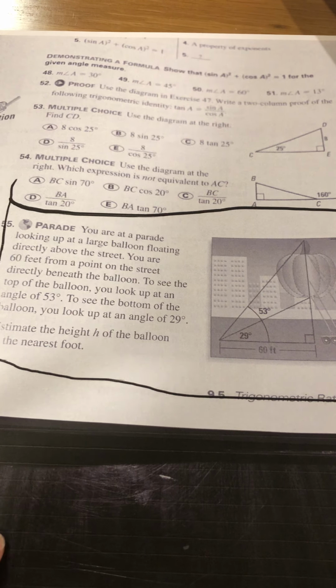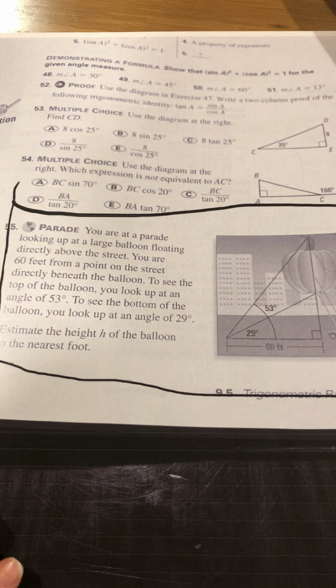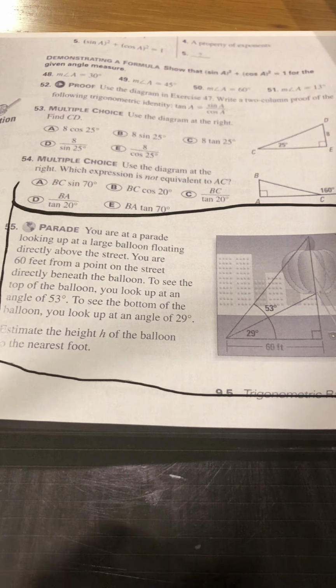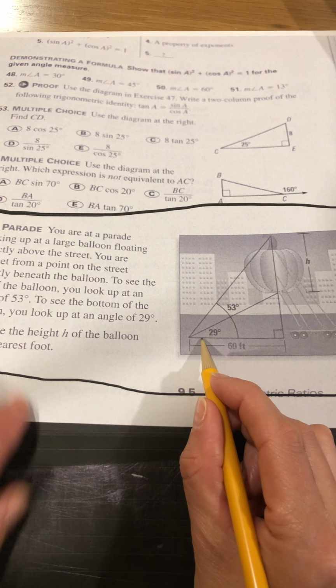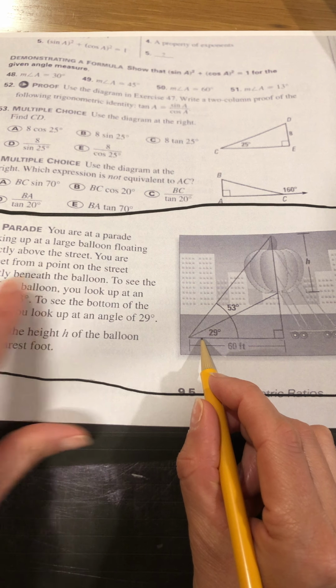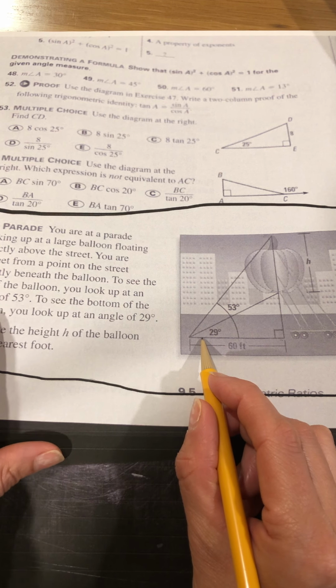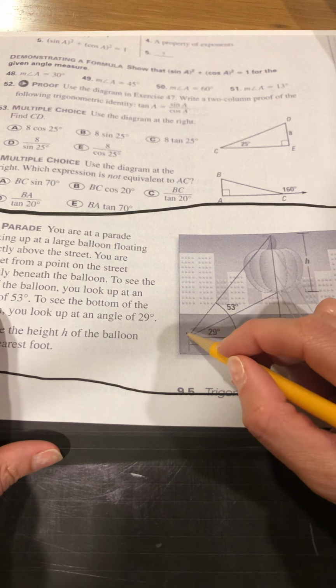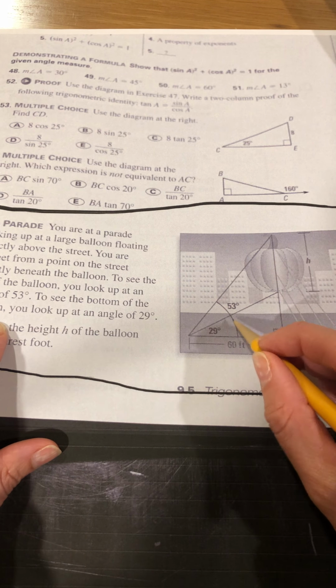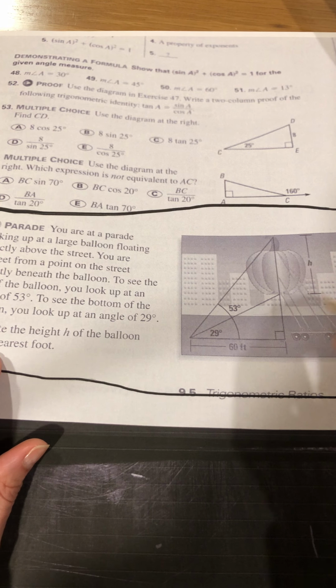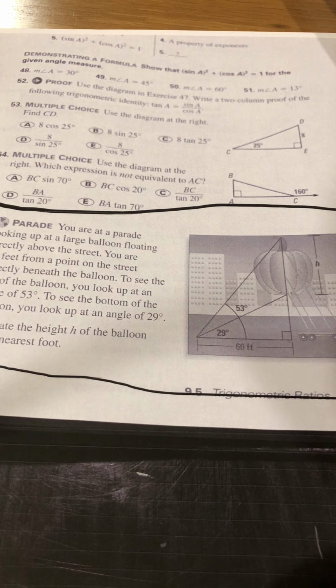Okay, number 55. You're at a parade looking up at a large balloon floating directly above the street. You are 60 feet from a point on the street directly beneath the balloon. To see the top of the balloon, you look up at an angle of 53 degrees. To see the bottom of the balloon, you look up at an angle of 29 degrees. Estimate the height of the balloon to the nearest foot.